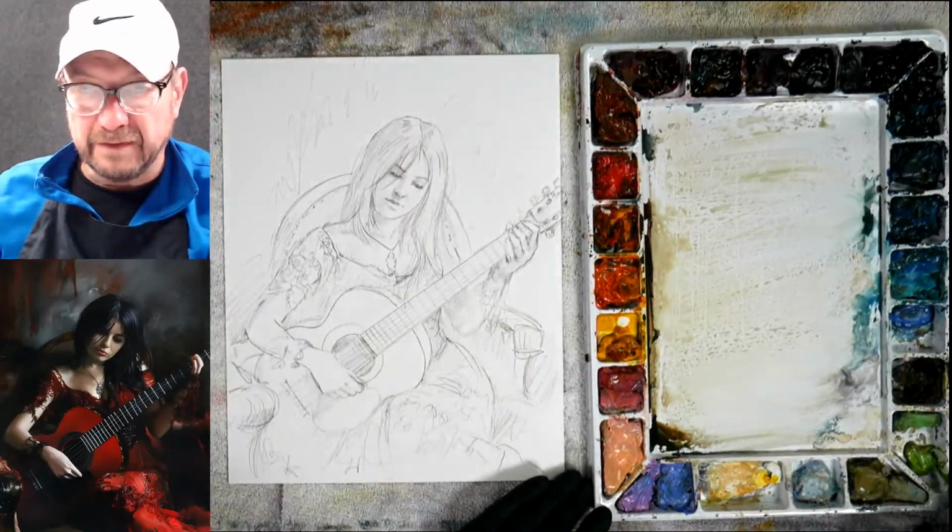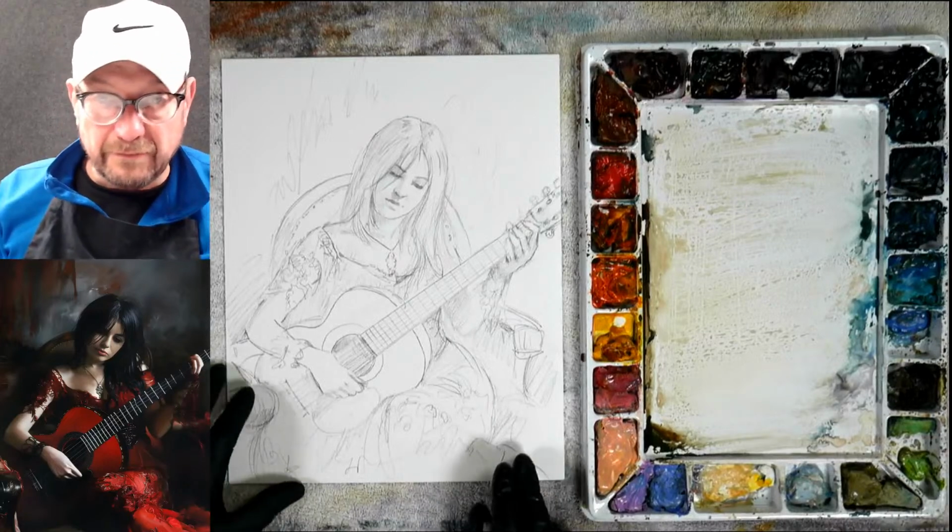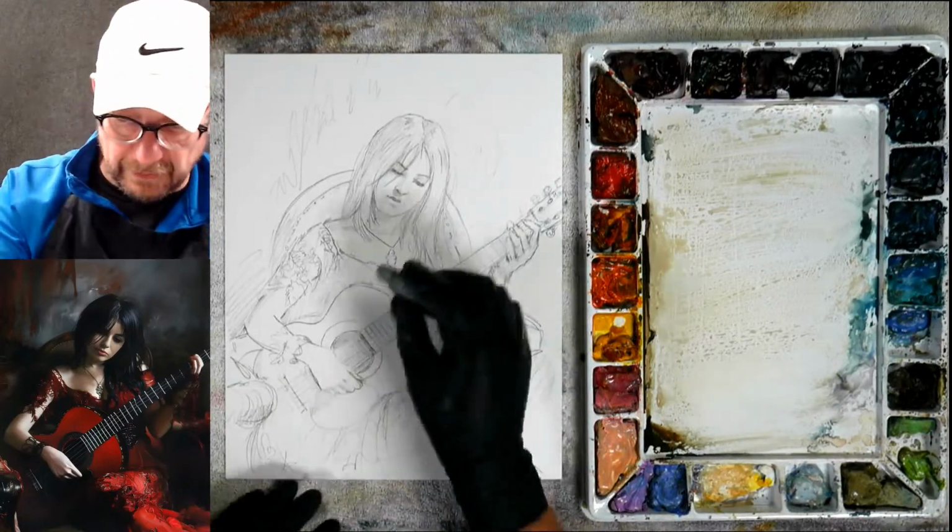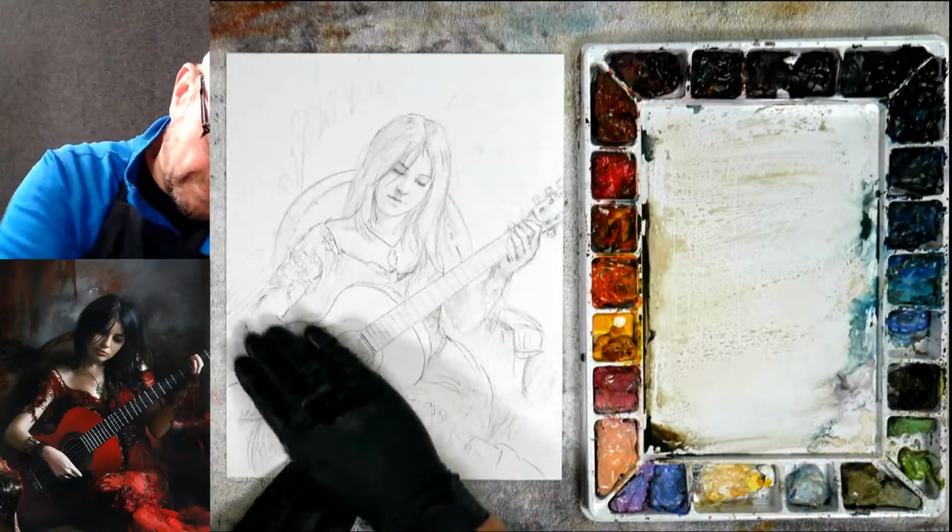That's something I forgot to tell you guys about, because I usually do that a lot when I'm drawing, and I get too thick with it. So I just roll it across here like this.